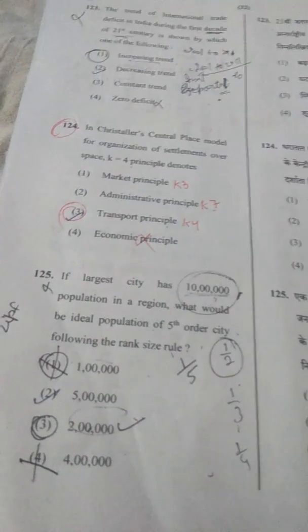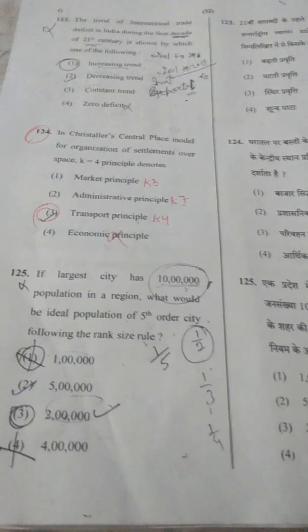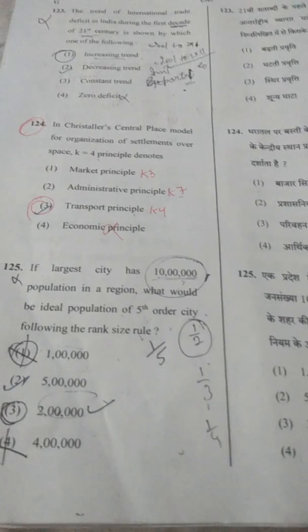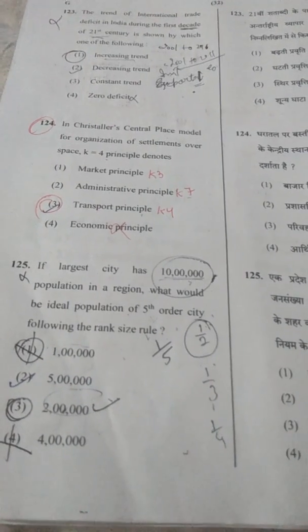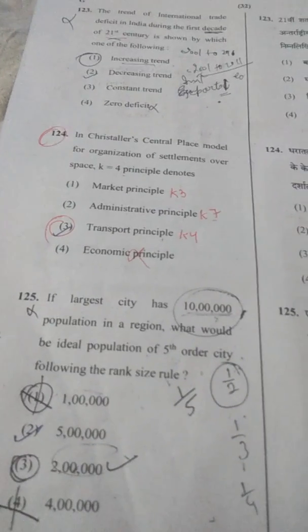Then question number 124 is about Christaller's central place theory. Central place theory, given by Christaller, describes three principles, K3, K4 and K7. The K3 principle talks about the market principle.